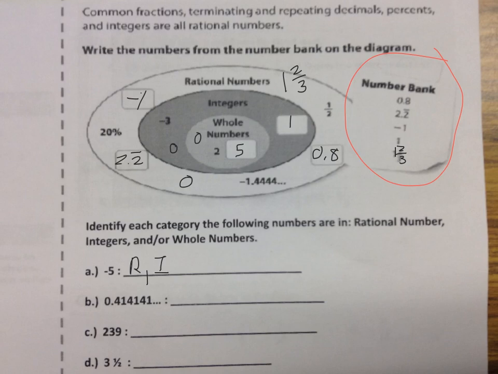Letter B, 0.414141. This is a repeating decimal. It has to be a rational number because all numbers that we know right now are rational. However, it cannot be an integer or a whole number because it is a repeating decimal. It's a decimal, period. And our last one, 239. We know that's definitely a rational. It's an integer because it's not a fraction or a decimal, and it's a whole number because it is not a negative.